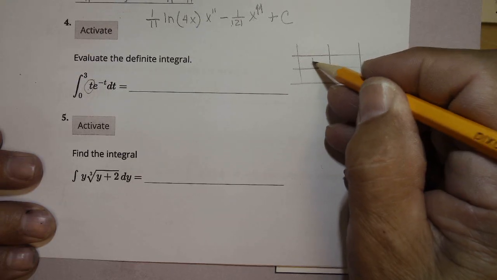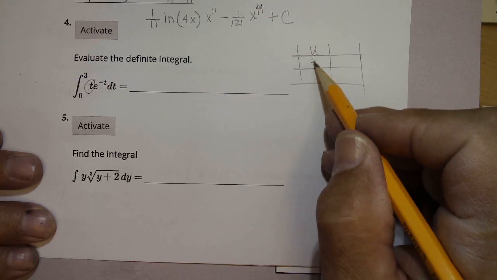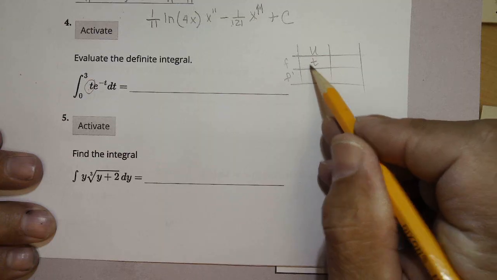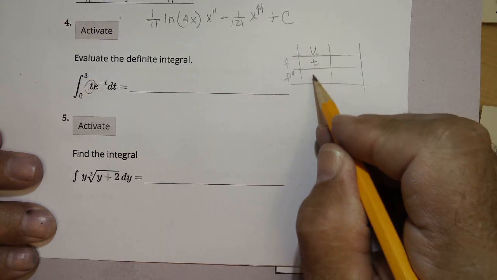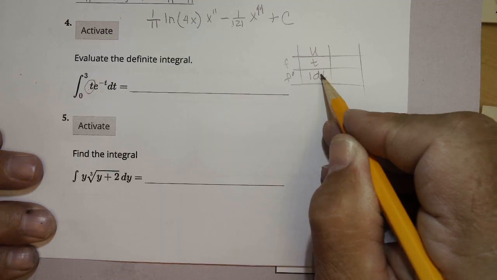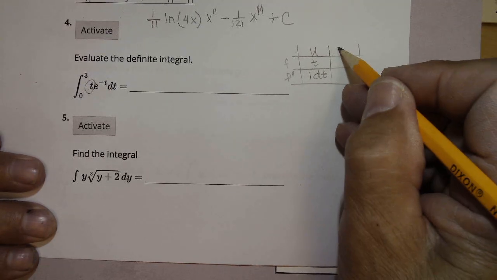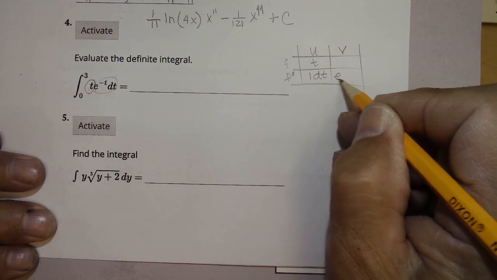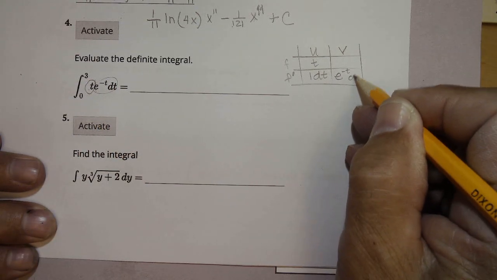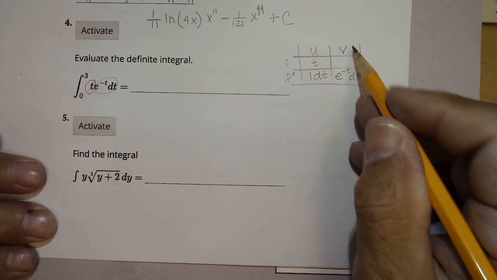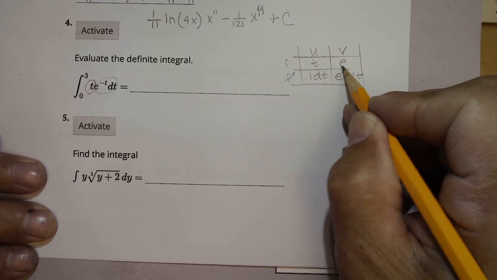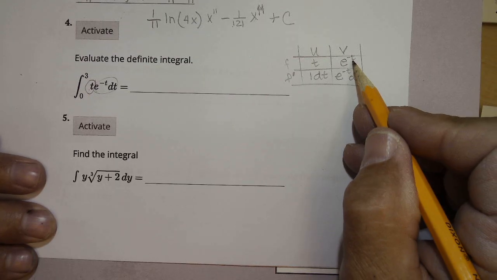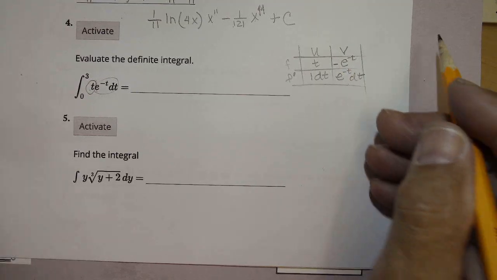If I put t there, then the derivative would be, derivative of t is 1 dt. And if I put v here and do the rest of that as v, the antiderivative of that would be e to the negative t, but there would be a negative that shows up.